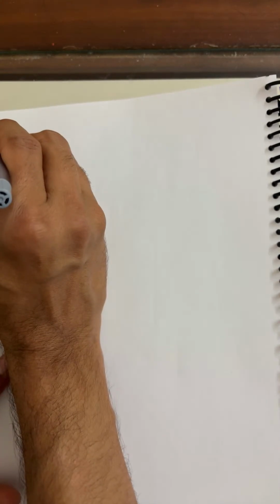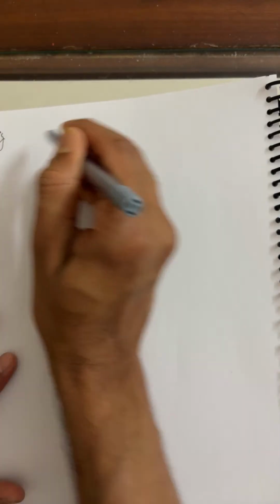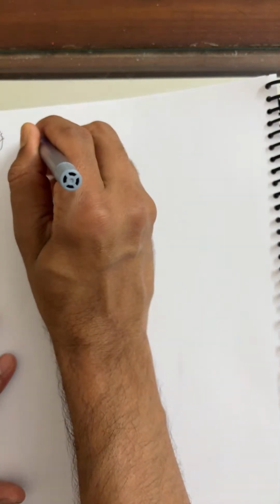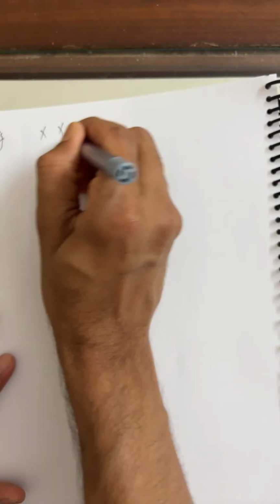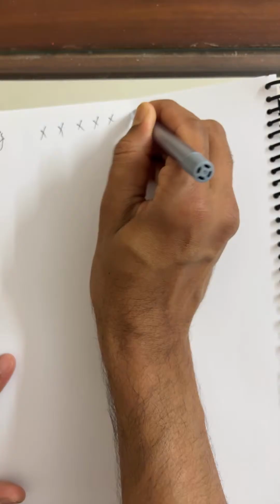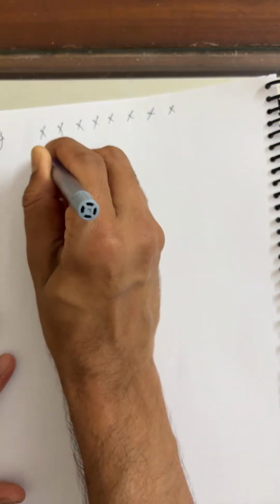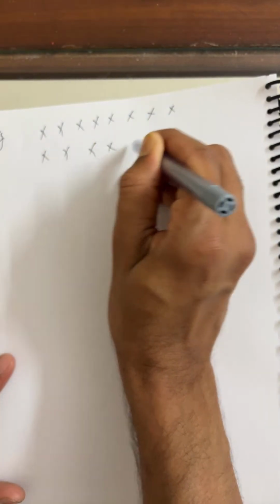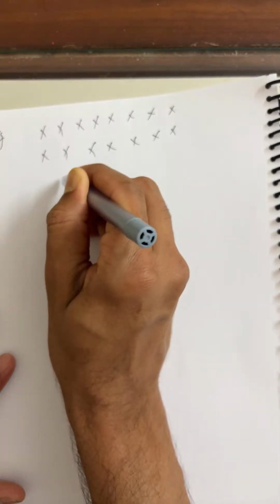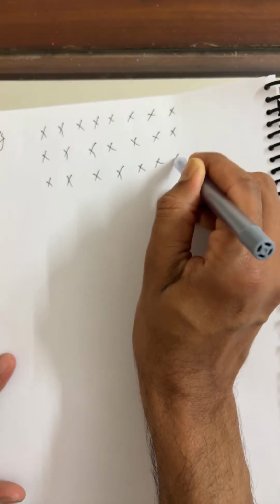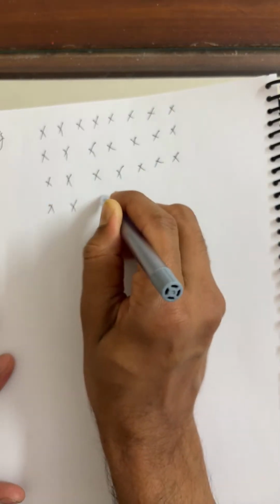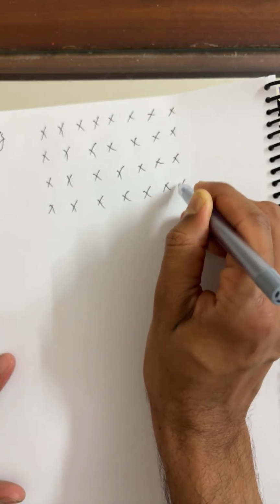So first I'll draw the diagram. A bowl which is placed in a uniform magnetic field.